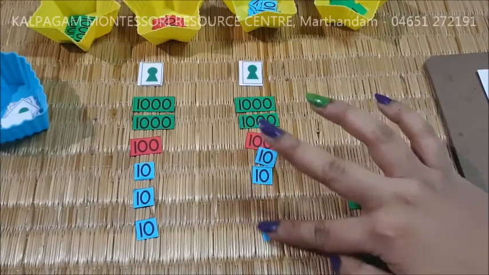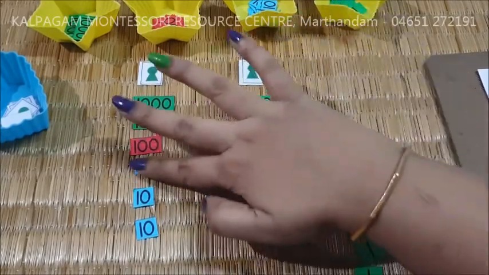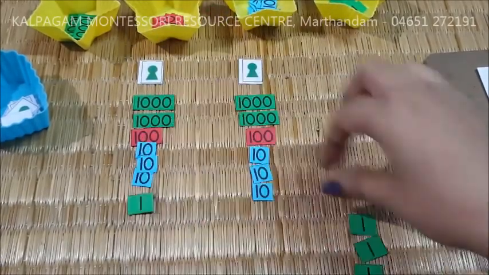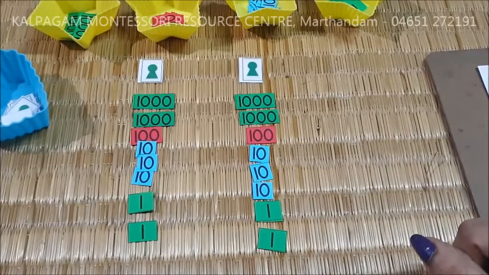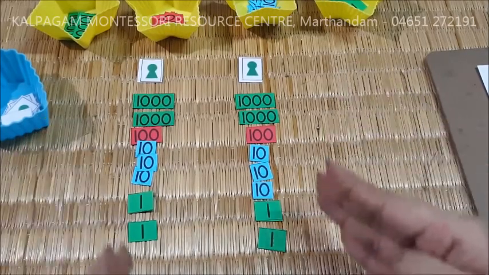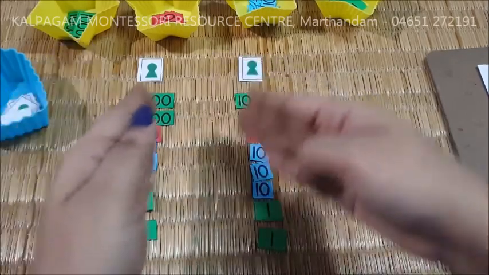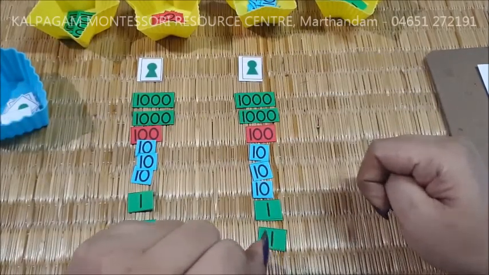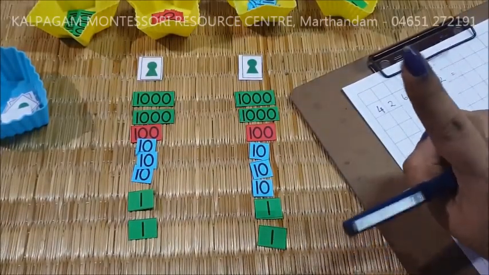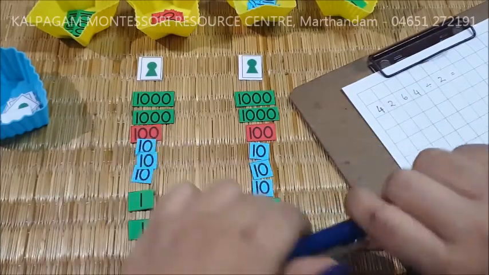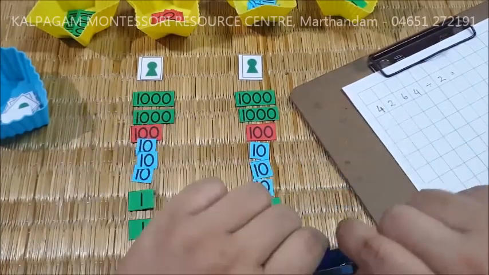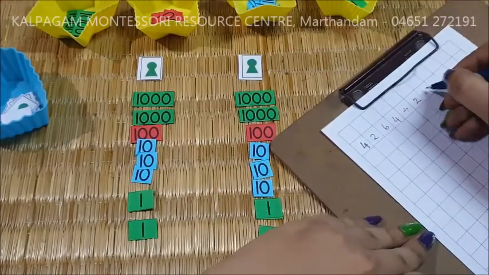So we've given the thousands, hundreds and tens. Now we have to give the ones. There you go. We've divided 4,264 equally to 2 different people. And the answer in division is always what one person gets. So what did one person get? 2,132. So that is the answer.